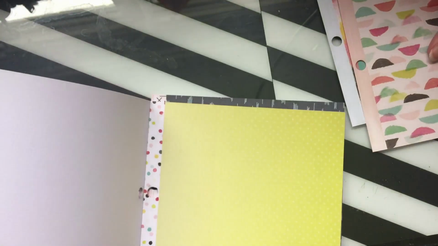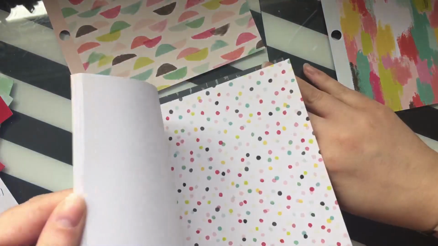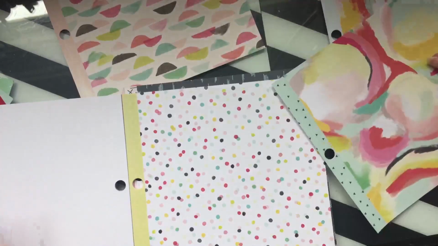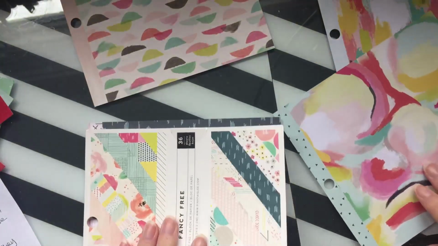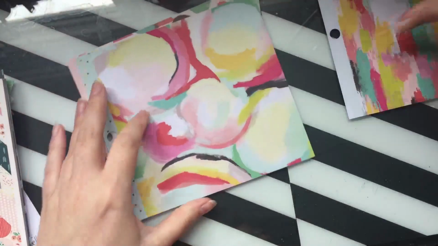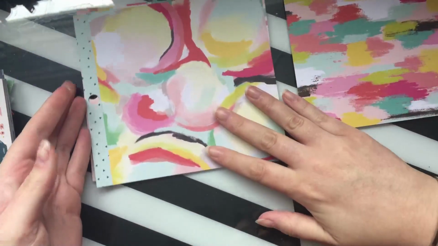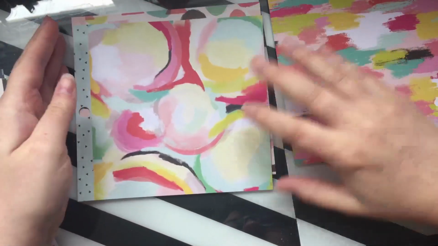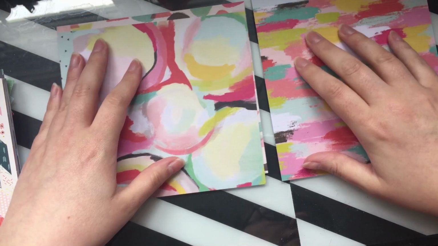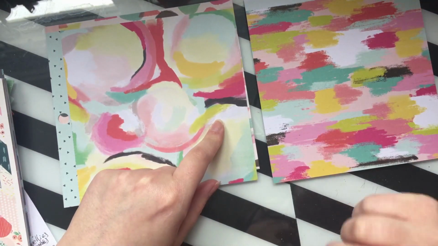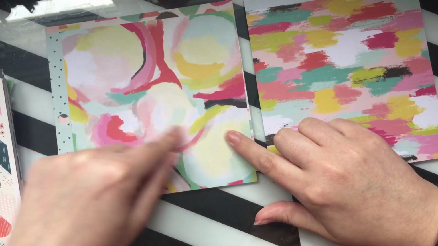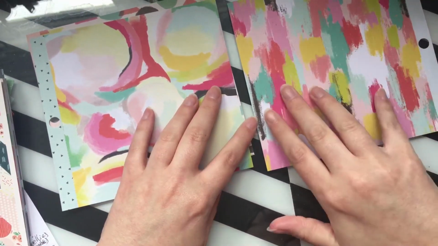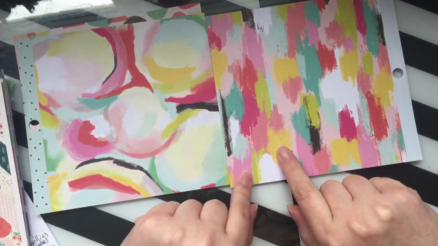No, that's got too much neutral in it. Okay, let's take these two together. So these technically, from a scale point of view, work. And from a colour point of view, they work because they've got the same colours in. And this is the larger scale, so from a scale they work, because these are large circles and these are smaller dashes.